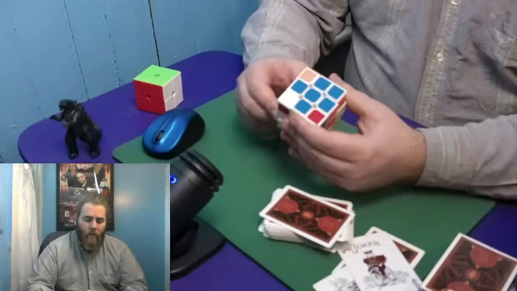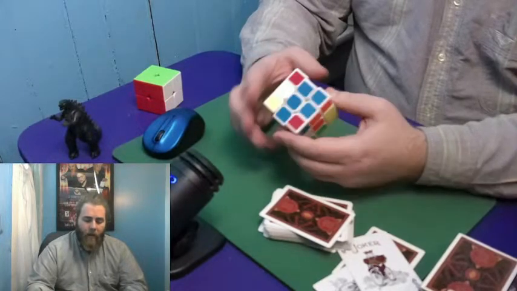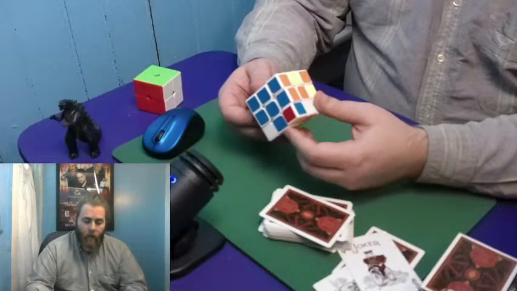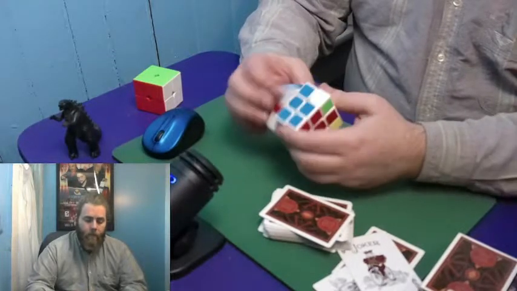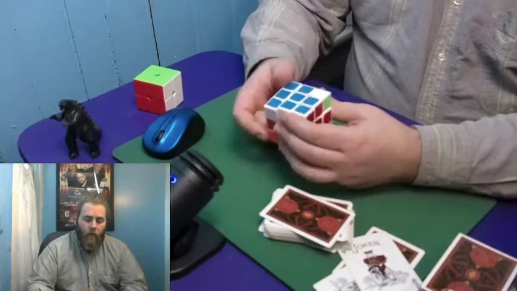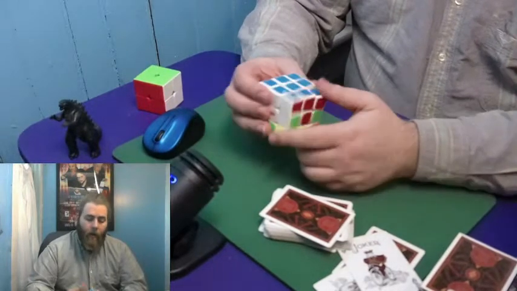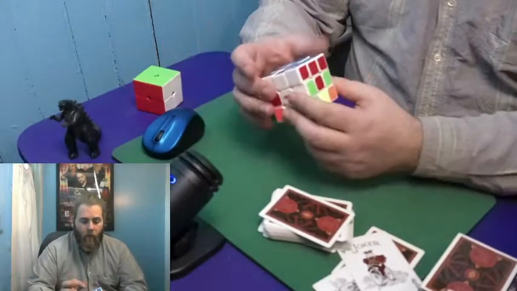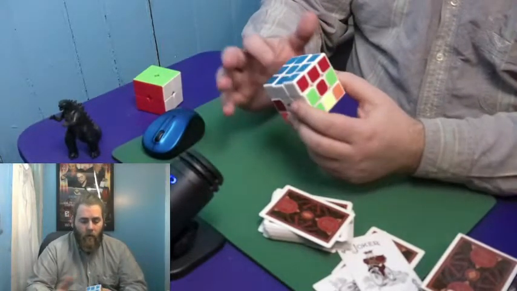So yeah, as you can tell, I'm not doing it too fast right now. I haven't solved the cube in a little while, but I can still remember how to do it. Okay, much better. Now we would have had that first row done already if I hadn't forgotten to do the middles. We flip it over.